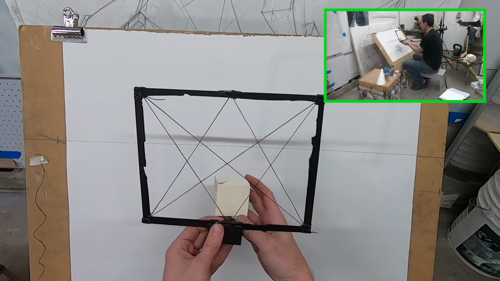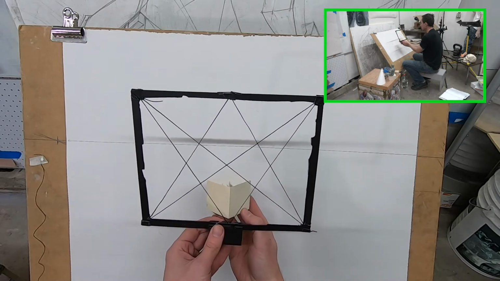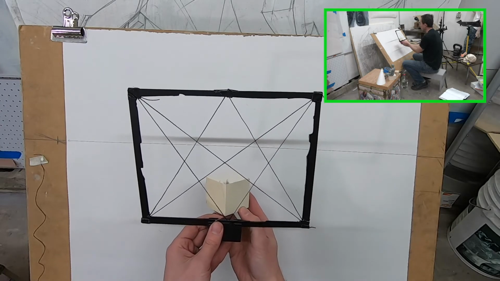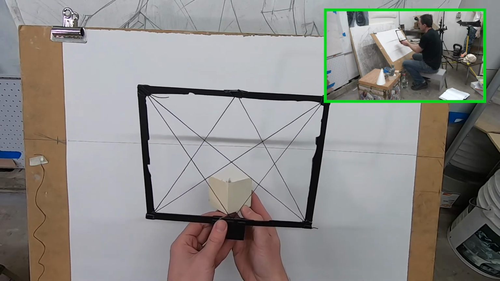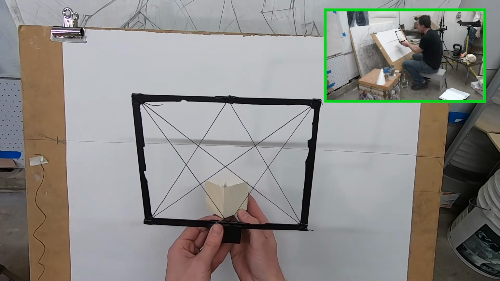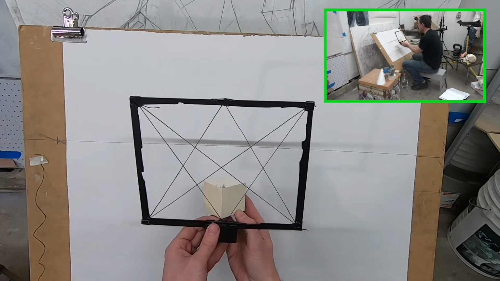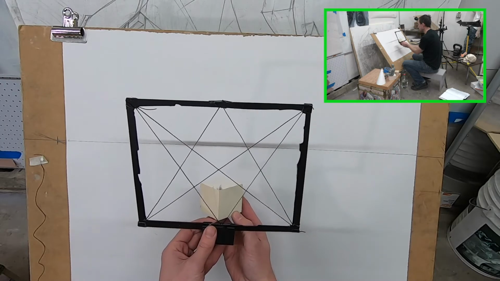In 2-point perspective, then it just means that that cube has shifted, and now its sides are oblique to the picture plane. So 2-point perspective is a cube or cube-like form that is oblique to the picture plane.